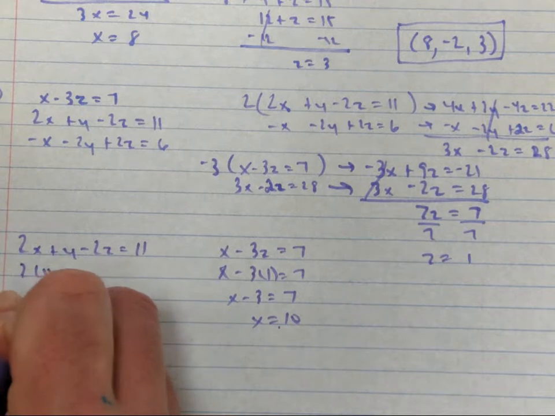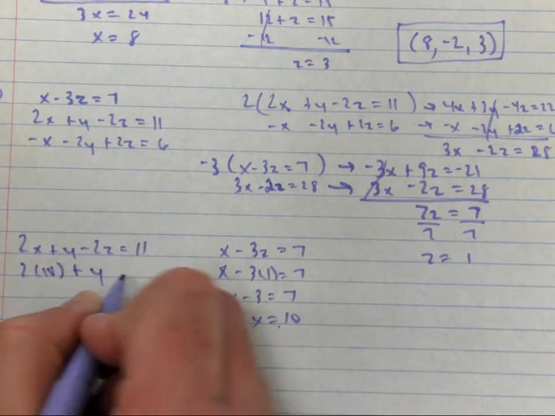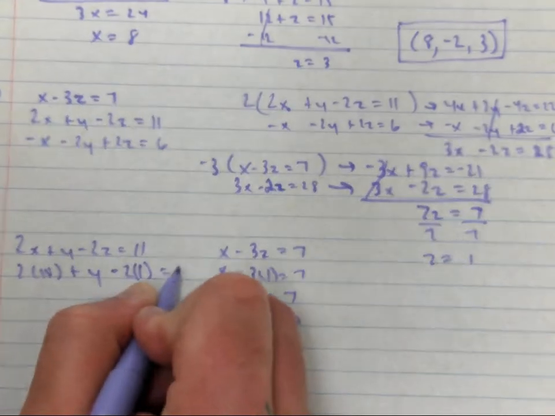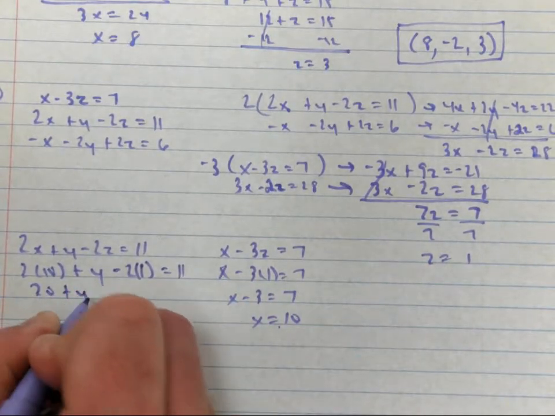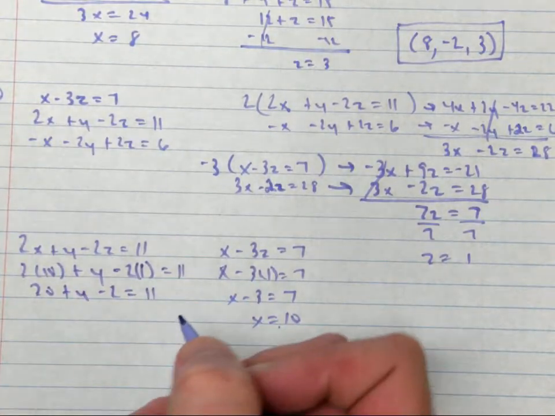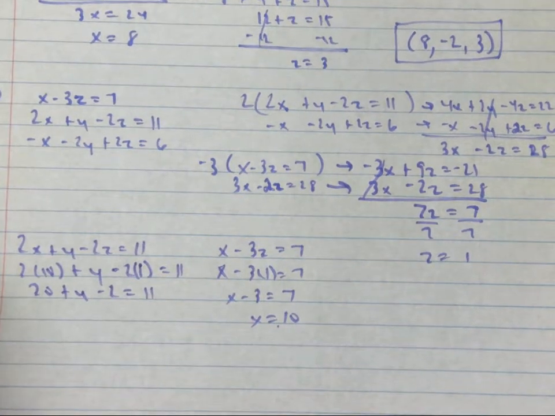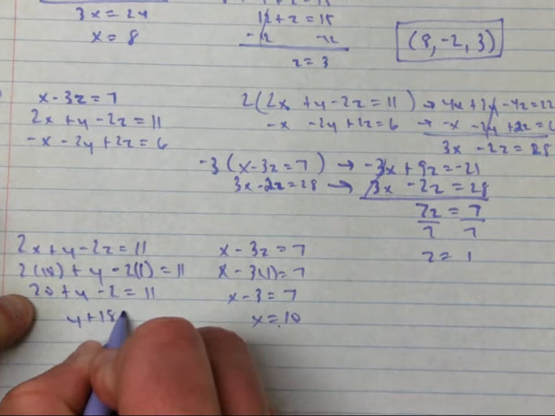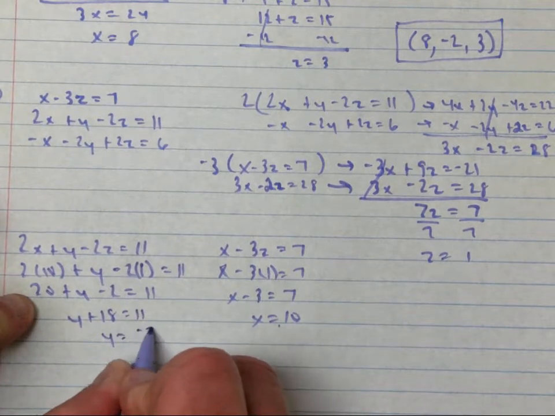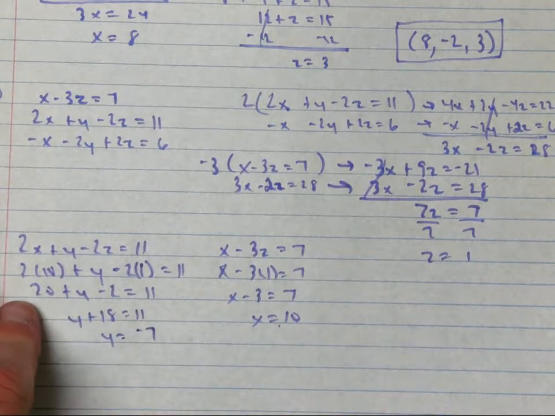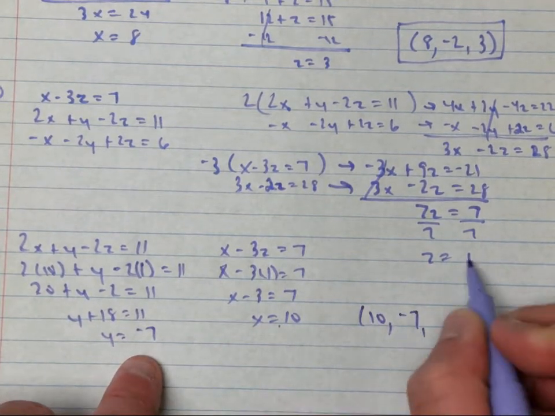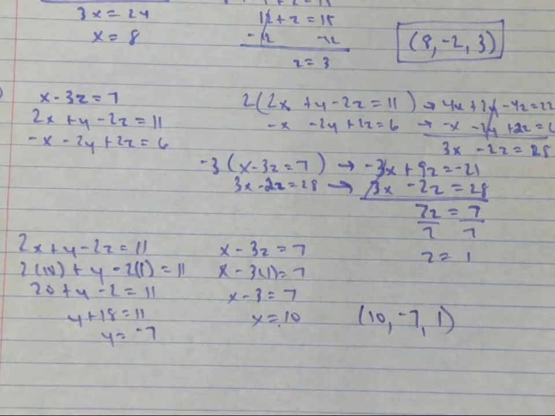Plug 10 in for X. I'm looking for Y. Plug 1 in for Z. Gives me 20 plus Y minus 2 equals 11. 20 and negative 2 gives you Y plus 18 equals 11, so Y equals negative 7. So your ordered triple will be X comes first, 10, Y is second, and Z is last: 10, negative 7, and 1.